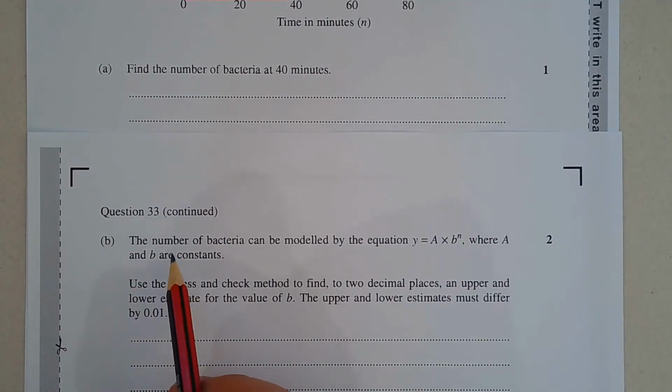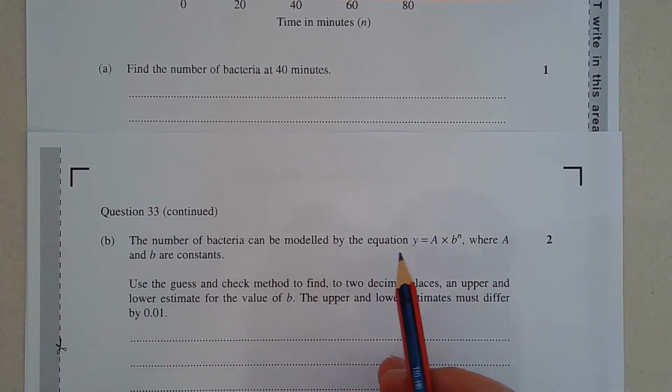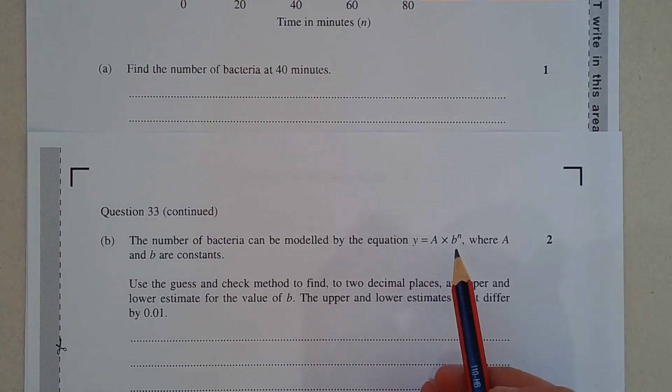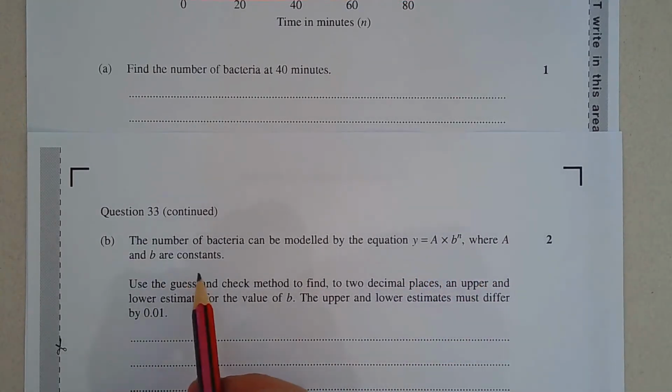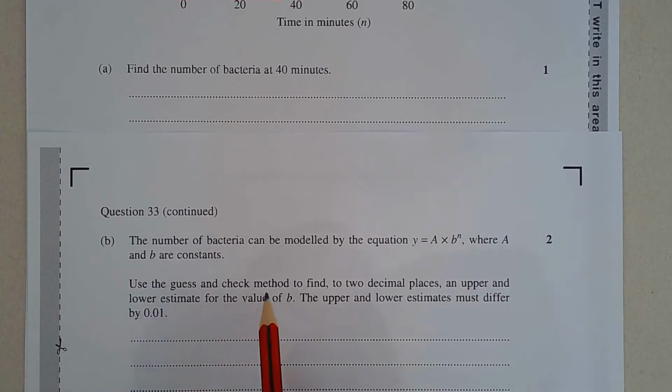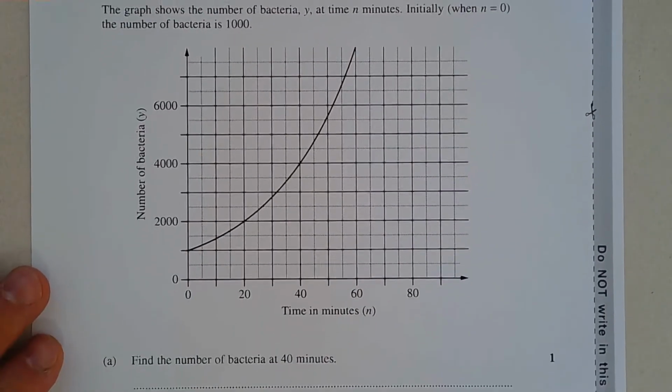Part B, the number of bacteria can be modelled by the equation y equals a times b to the power of n, where a and b are constants. Use the guess and check method to find, to two decimal places, an upper and lower estimate for the value of b. The upper and lower estimates must differ by 0.01. Alright, so let's go back to the graph and part A.